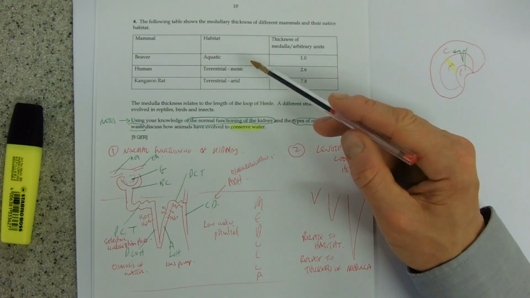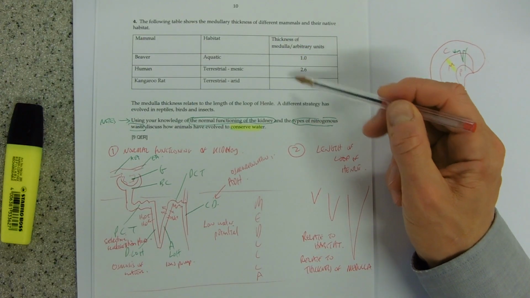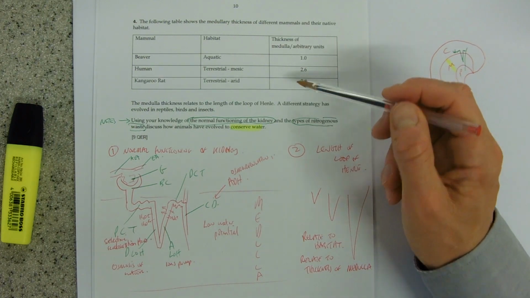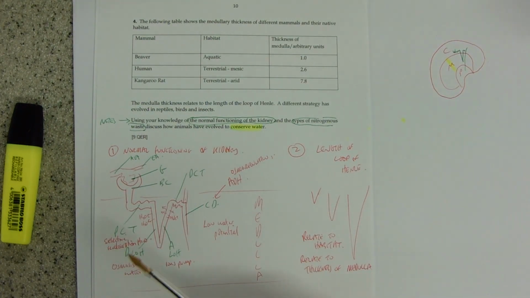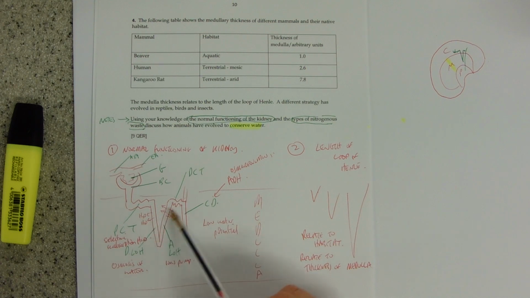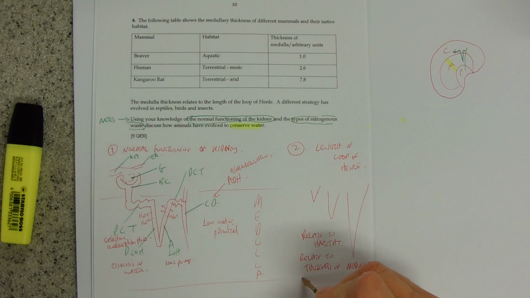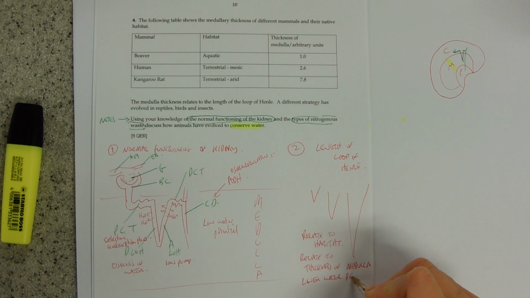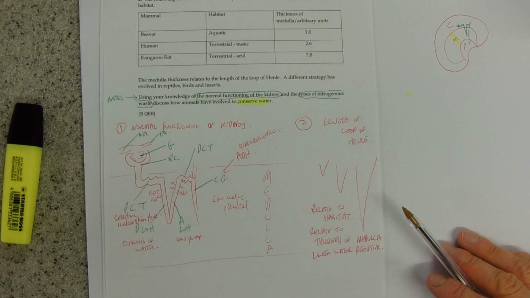So thicker medulla, longer loop, lower water potential in the medulla, and so we're more likely to remove water from the proximal convoluted tubule, distal convoluted tubule, loop of Henle, and collecting duct. So lower water potential. So you can talk about that.